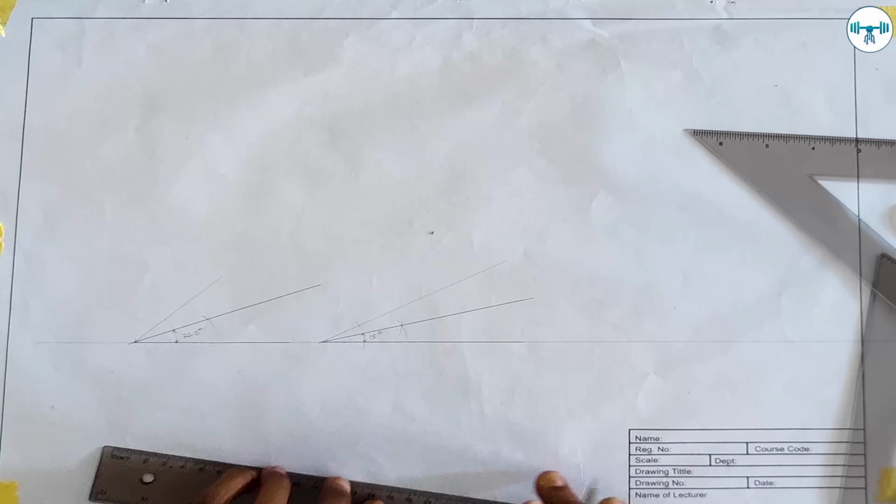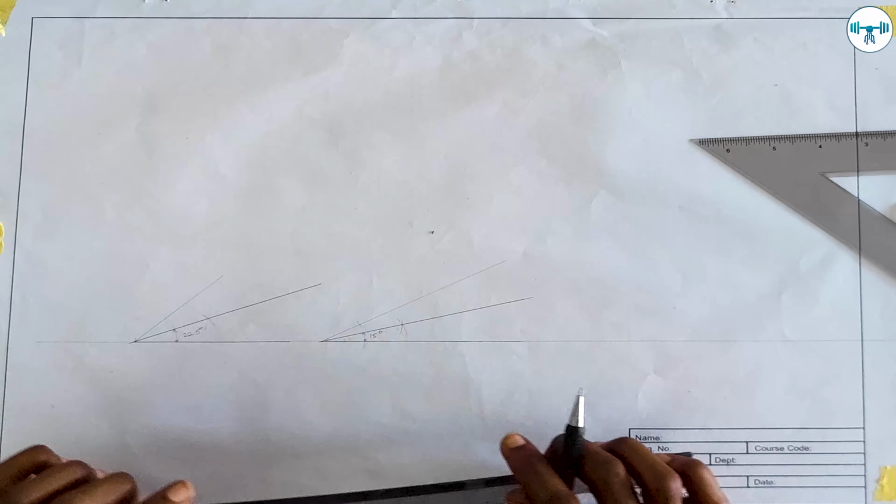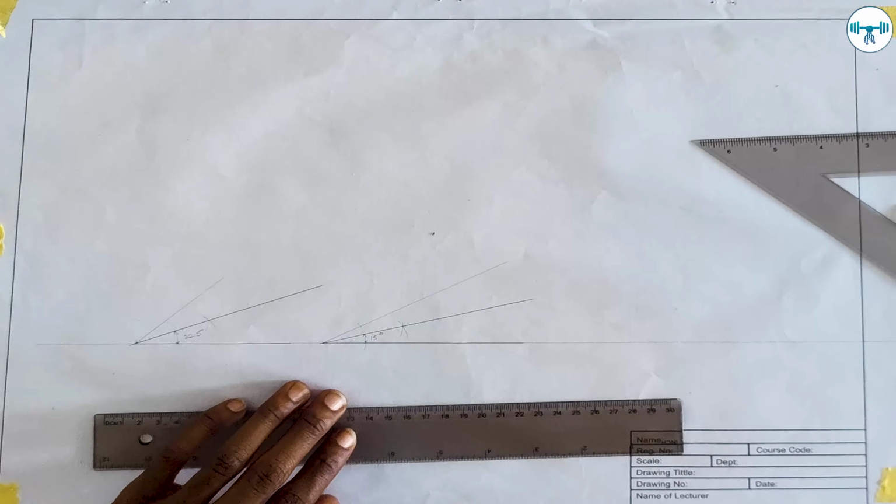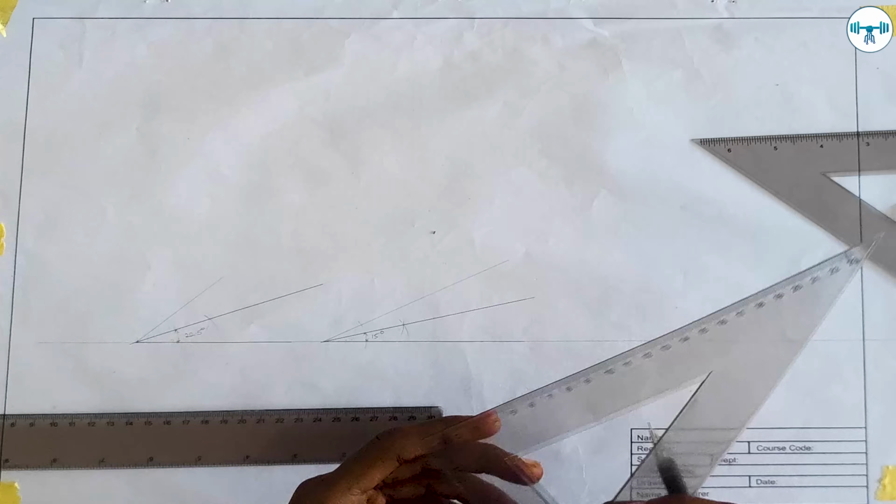Okay, so I have my 15 degrees. Now onto the next one. The next one is 52.5 degrees. That's 52 and a half degrees. Okay, again, we are going to look at 52 and a half.